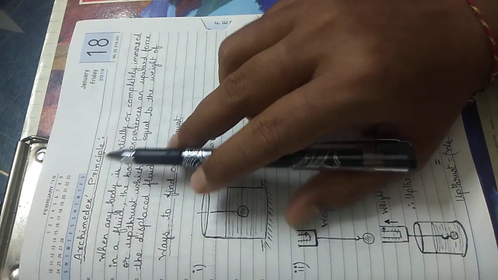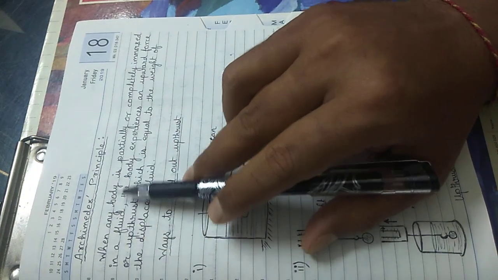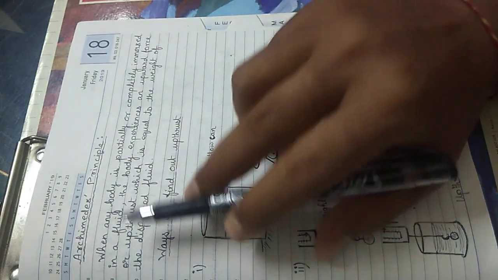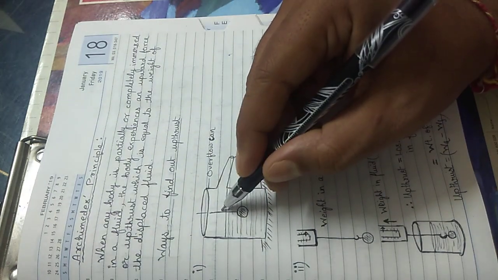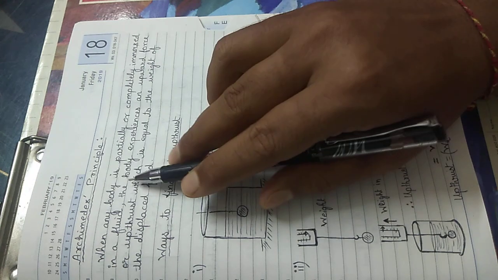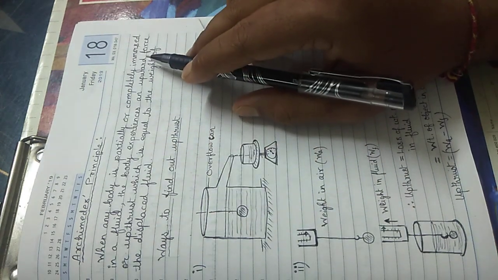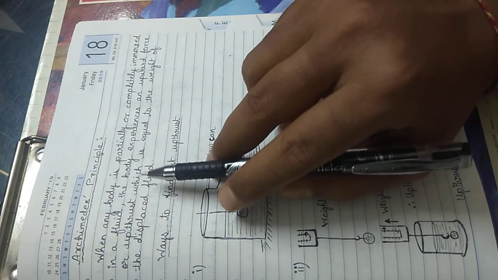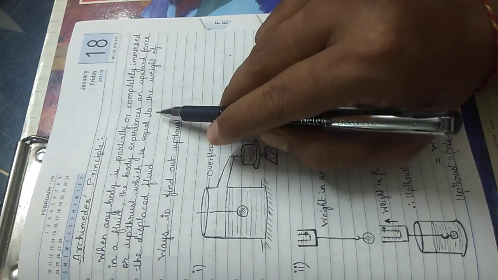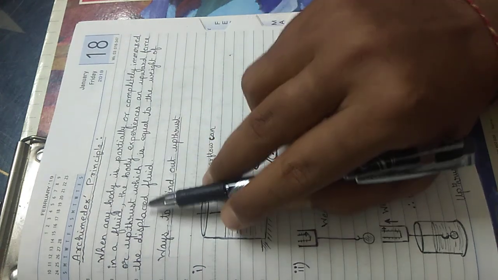So Archimedes' principle states that when any body is partially or completely immersed in a fluid, whether you are putting it completely inside the fluid or partially immersing it, the body will experience an upward force. Okay, so the body will experience an upthrust, and that upthrust will be equal to what? To the weight of the displaced fluid.